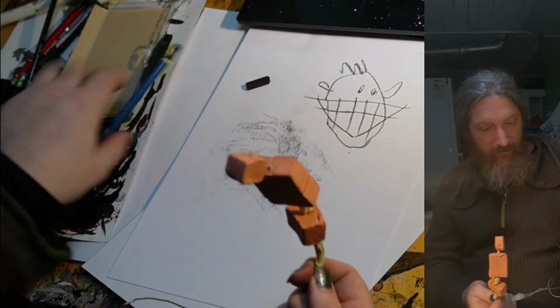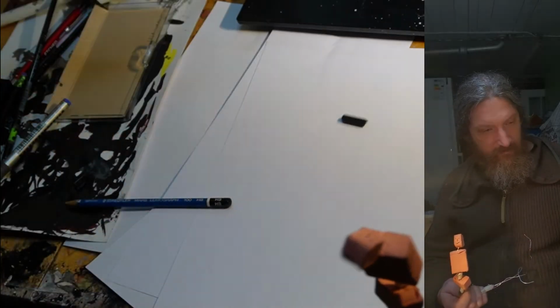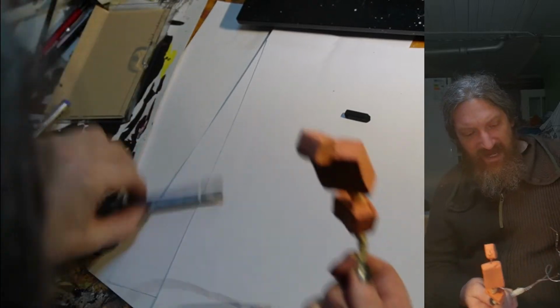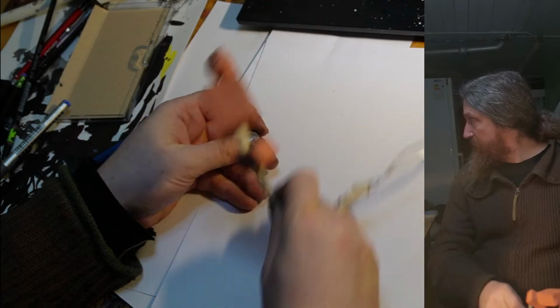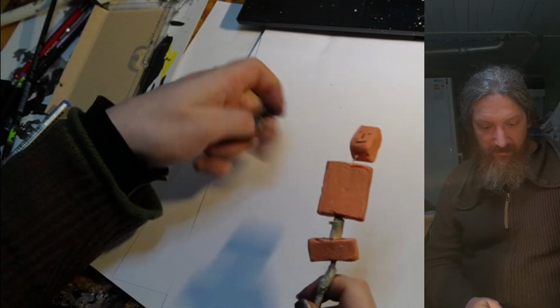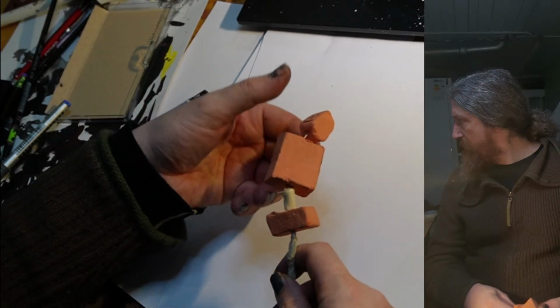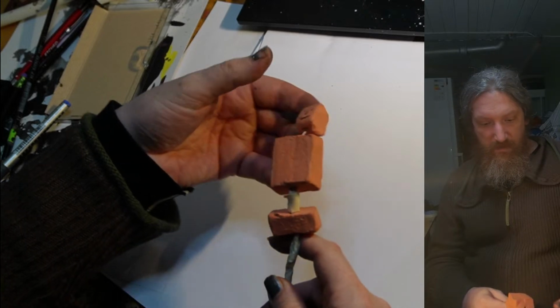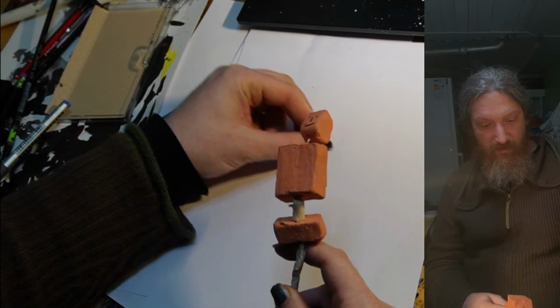Let us see if we can draw that very quickly. Sorry, I need to plan the camera angles better for this. So he's jumping for joy, like this. Ooh, okay. Like this. That is the jumping for joy pose.